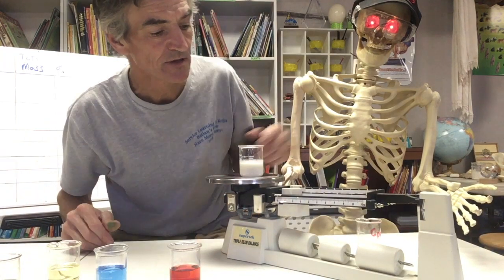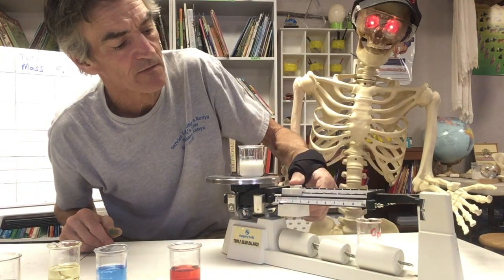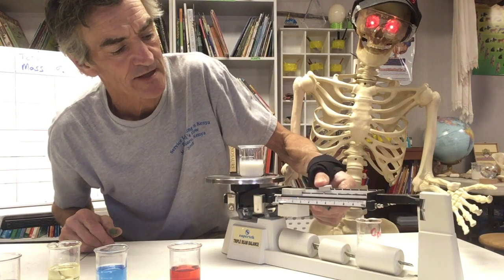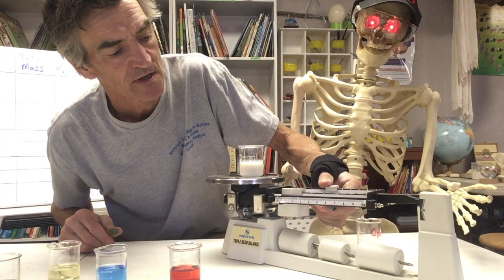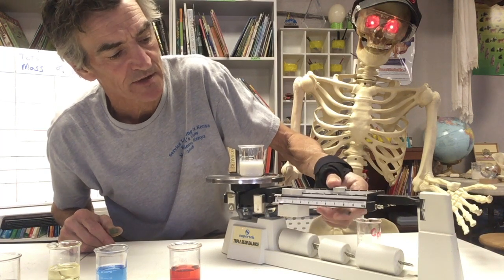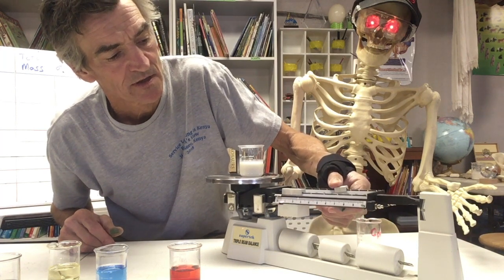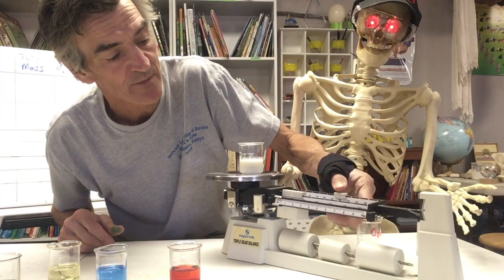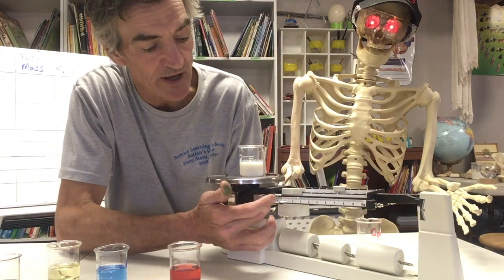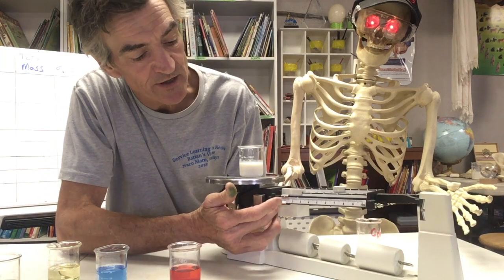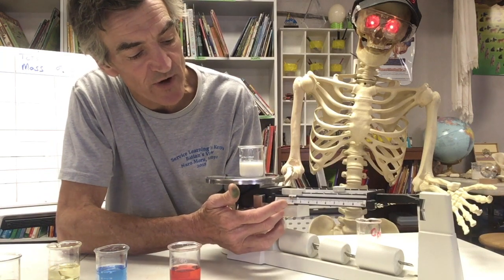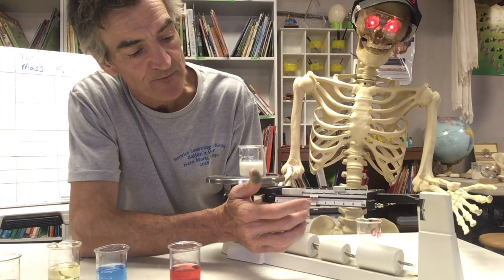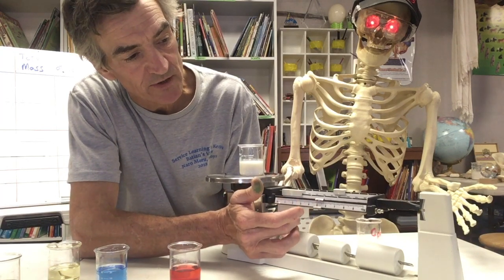On it goes. Each of these things has a different mass. I slide it out till it drops. Not quite. All right, 70 is too heavy. So I'm going to bring it back to 60. 60 is too light. So I'm going to take this one here, which each one of these is in grams. So it goes up to 10. I'm getting warmer.